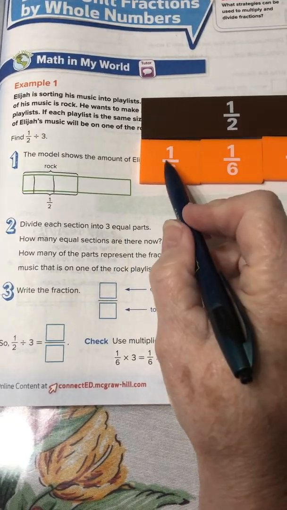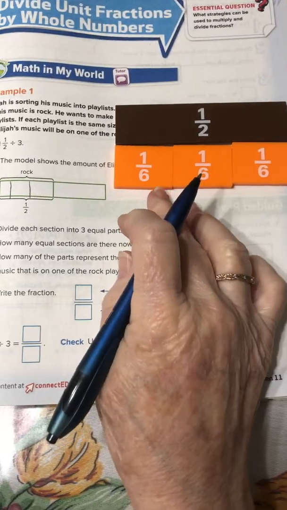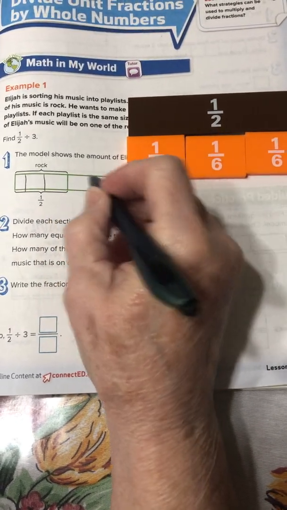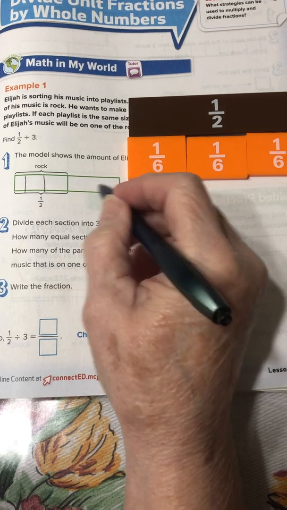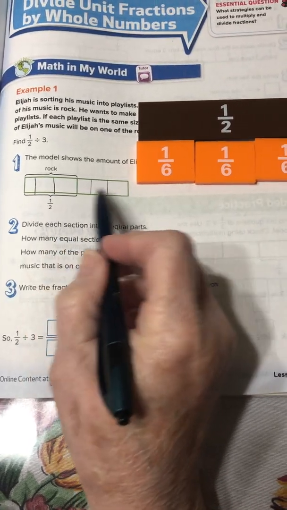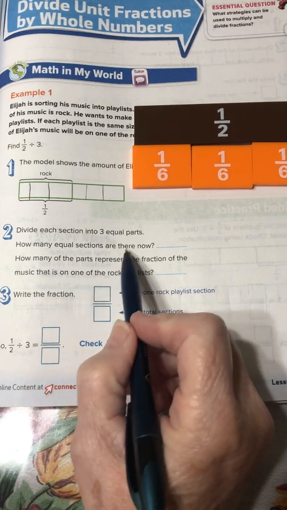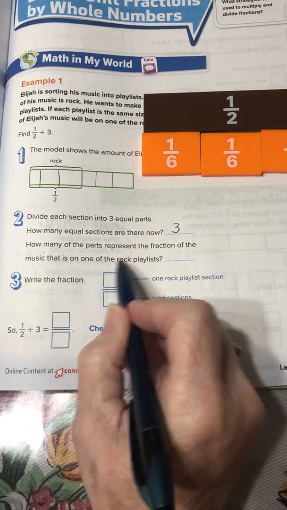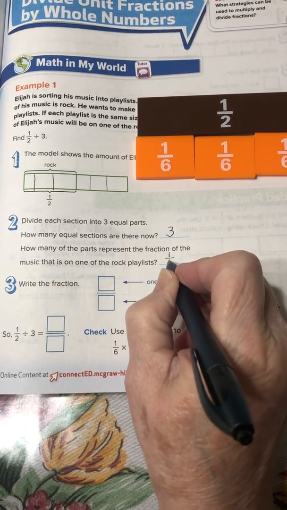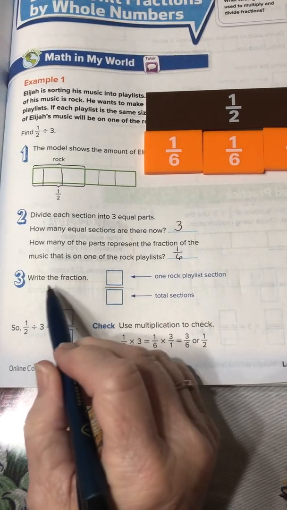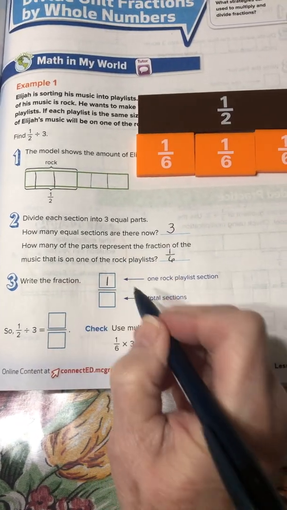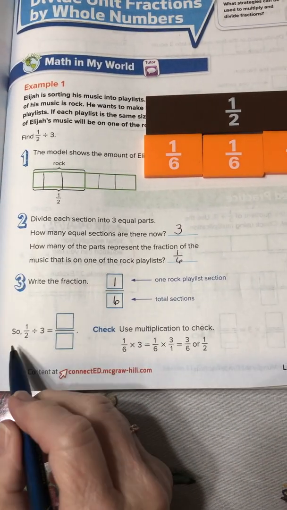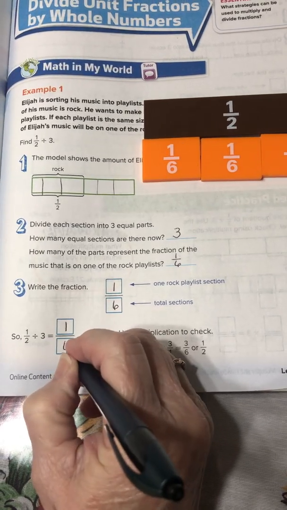Right? So we have the number of parts for a whole. This is the whole thing, this is half. So how many equal sections are there now? Well, there would be 3, right? And each one of those is 1/6. So his playlist is 1/6 of the total sections. So 1/2 divided by 3 is 1/6.